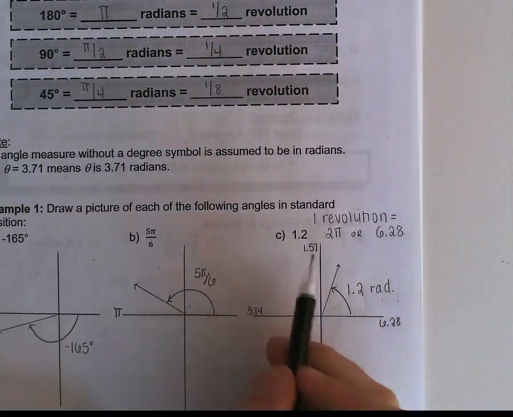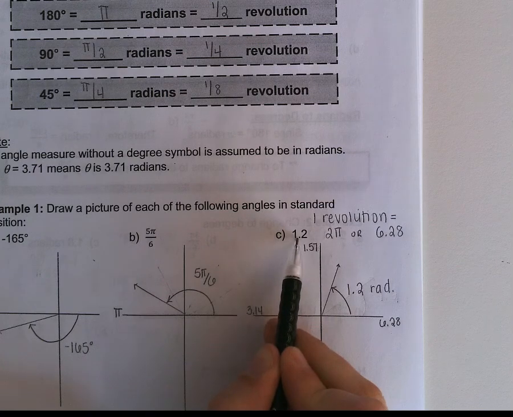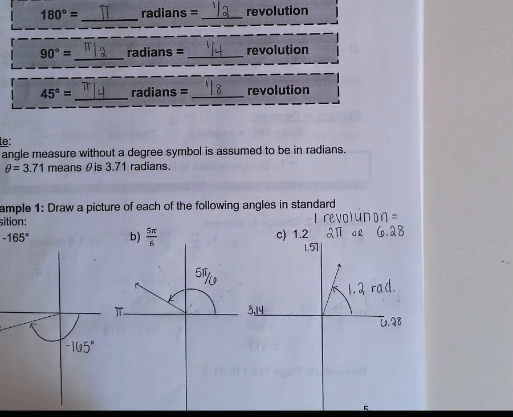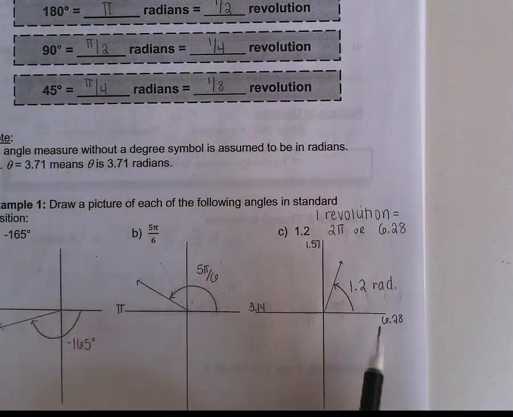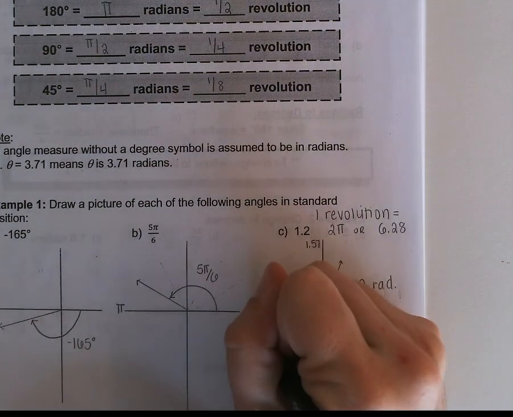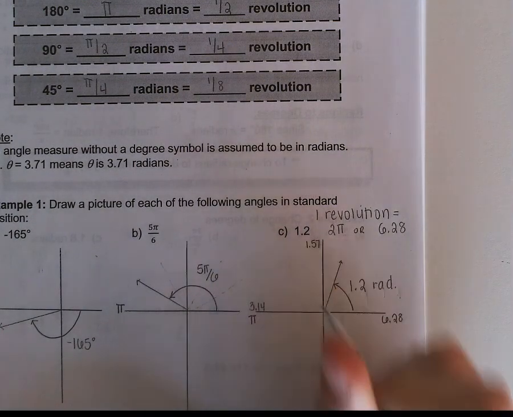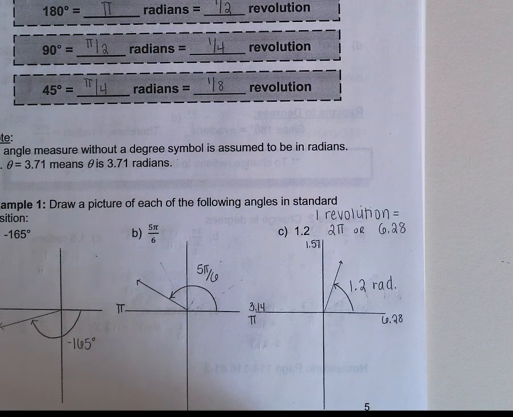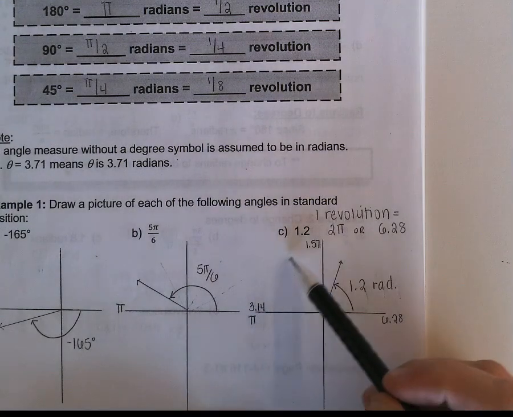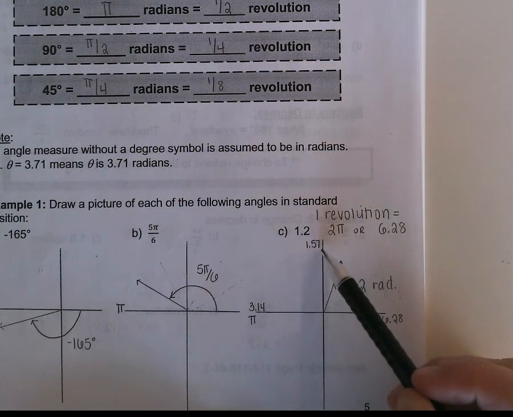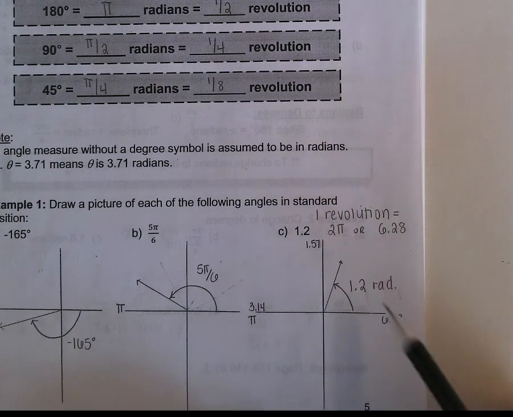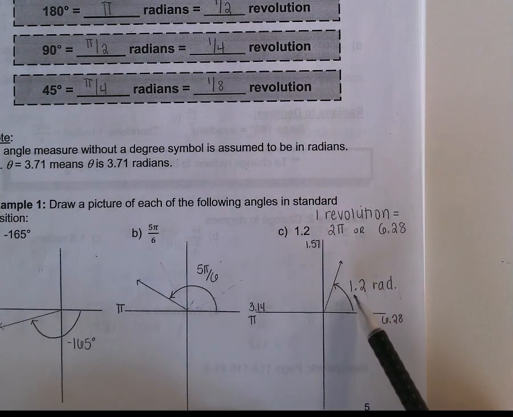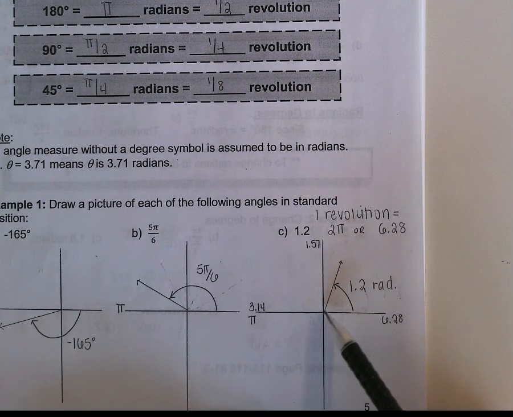And if I had a radian measure of 1.2, well, remember, half a revolution is pi, which is approximately 3.14. So half of that would be approximately 1.57. So if you were going to have 1.2, you would be around here in the first quadrant.